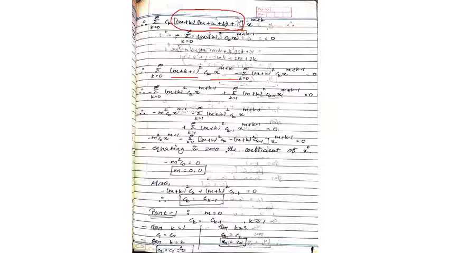Now you have to make a similar power. See the last one, m plus k minus 1. So I'm converting the first term into the same power, x to the power m plus k minus 1. So in place of k we have to put k minus 1.